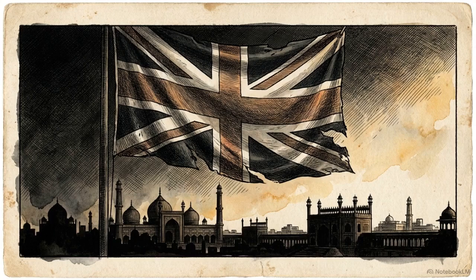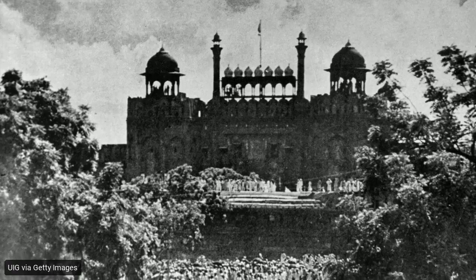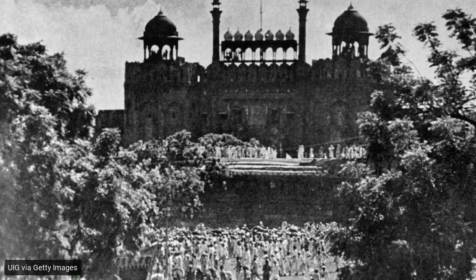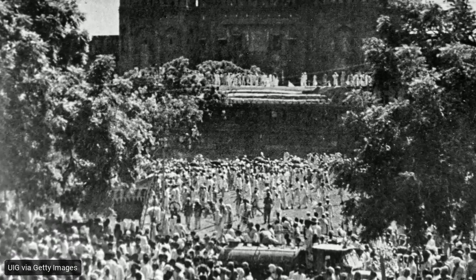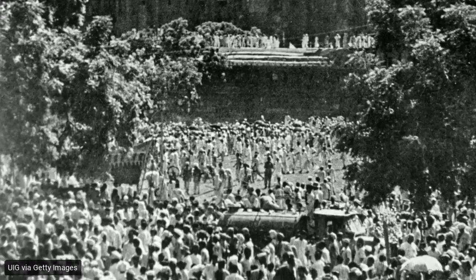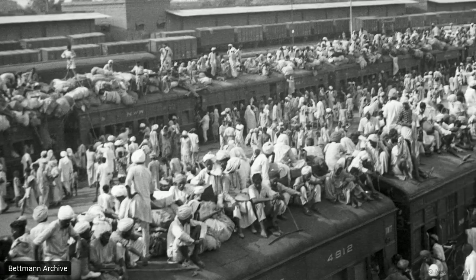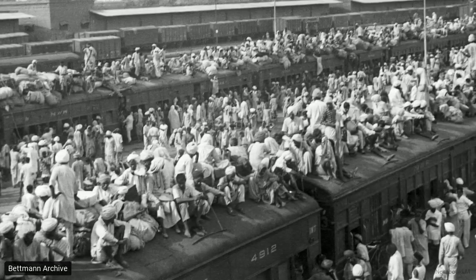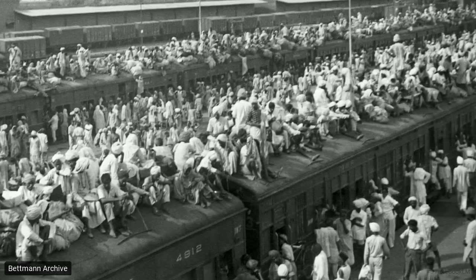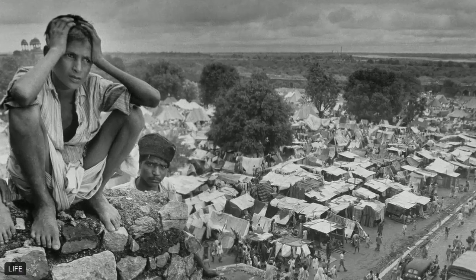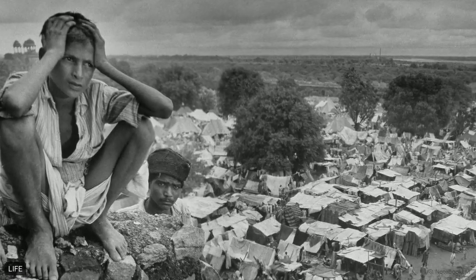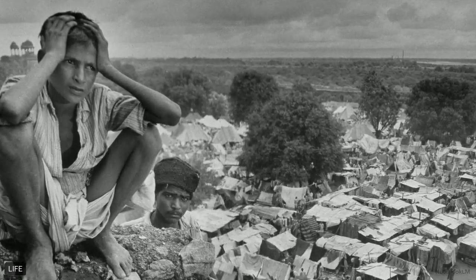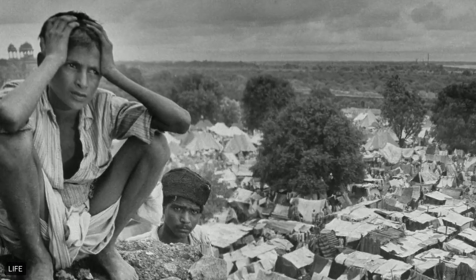After enduring 2 centuries of British rule, August 15, 1947 brought the first taste of freedom. The crowds gathering at the Red Fort were witnessing the end of an empire. But miles away from those official celebrations, the roads and railways told a very different story. Over 15 million people found themselves suddenly uprooted. Families were forced to abandon ancestral lands, triggering the largest human displacement in history.